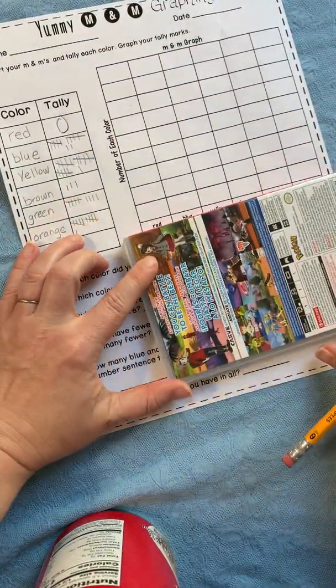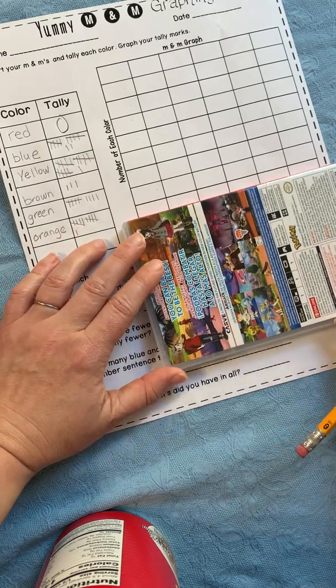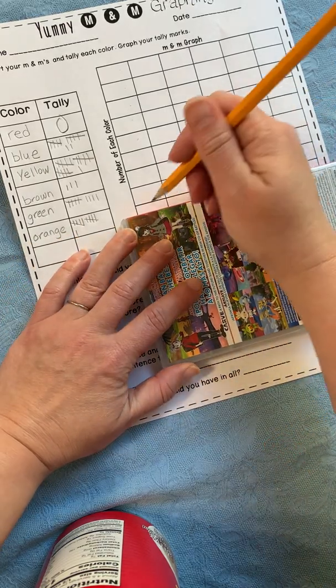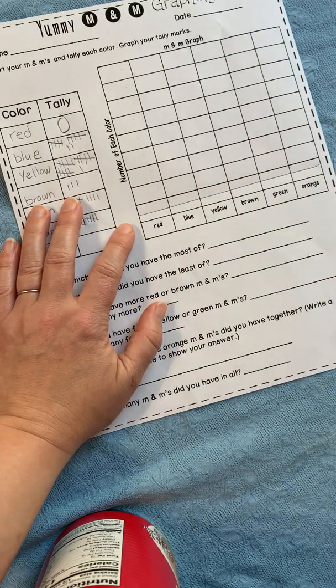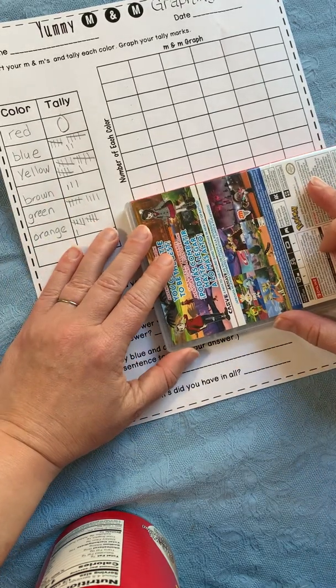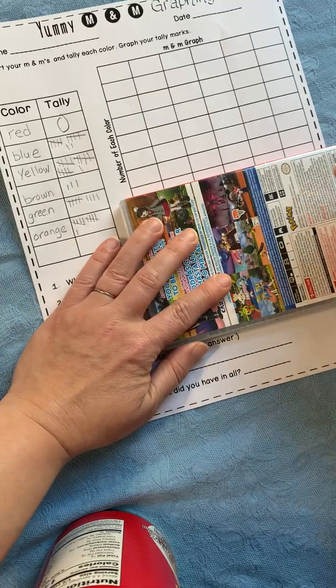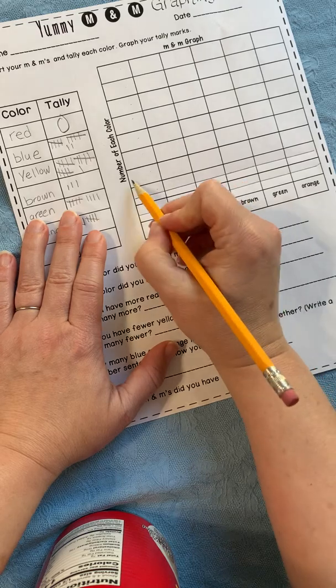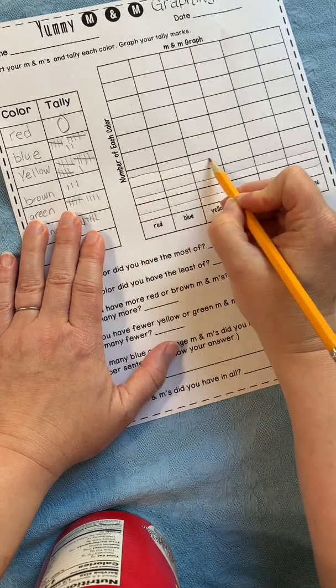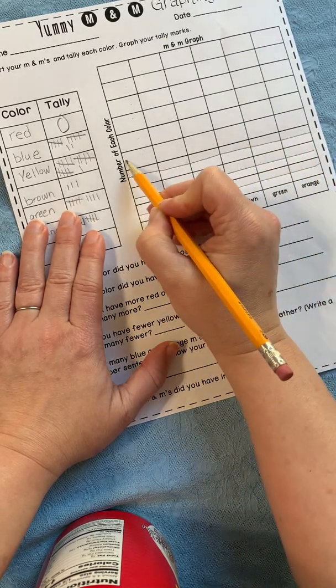I'm going to make extra lines. I'm going to try to go halfway. So it's not perfect, but if you don't have a straight edge, you can just try your best going through, just like this.